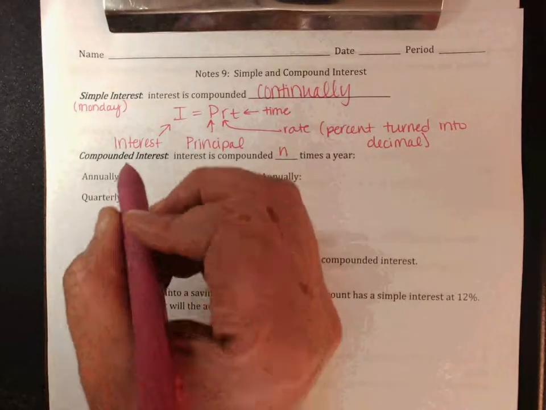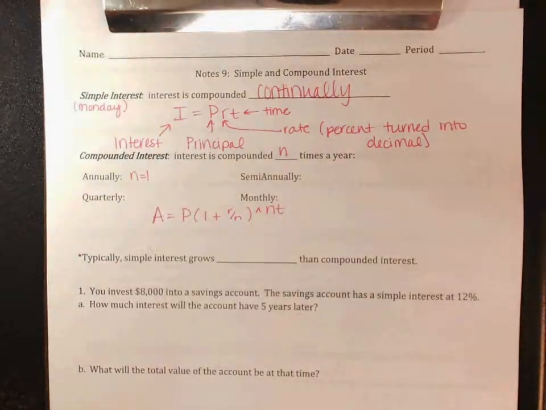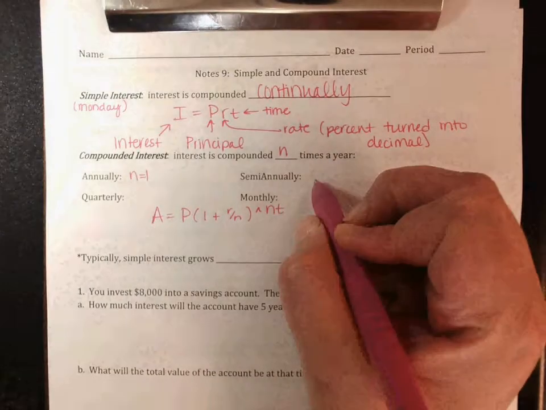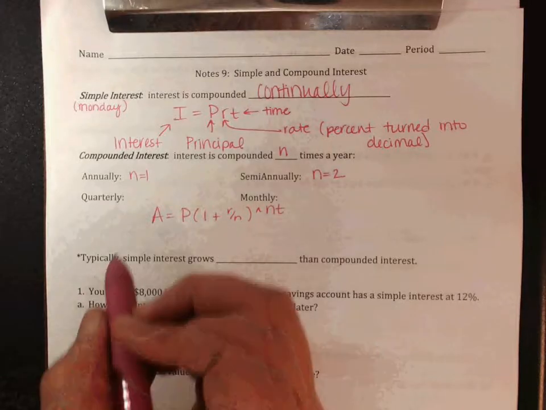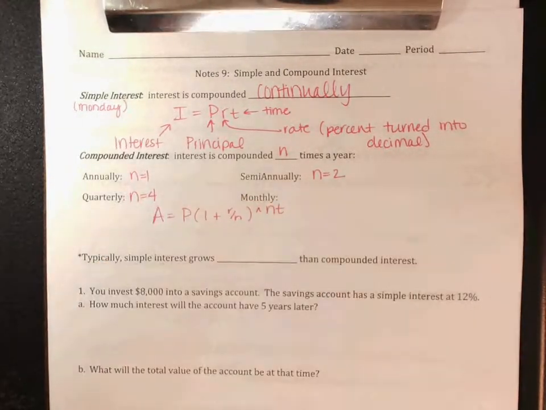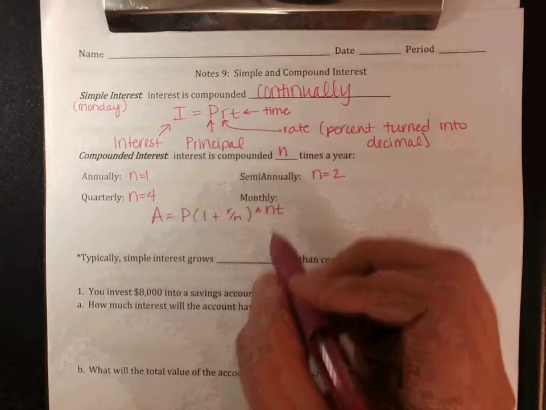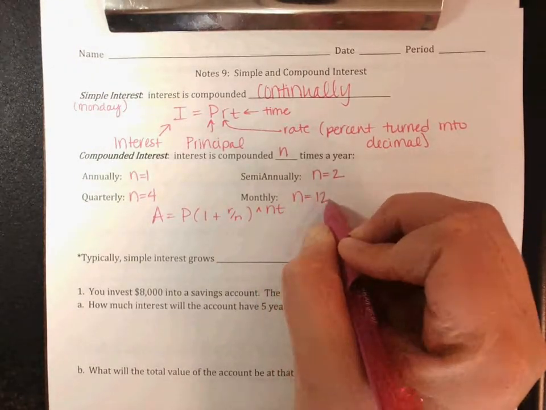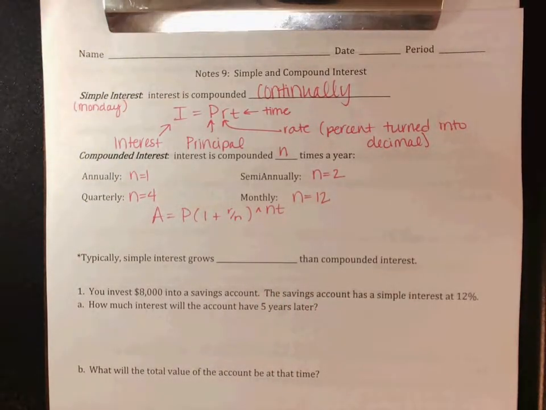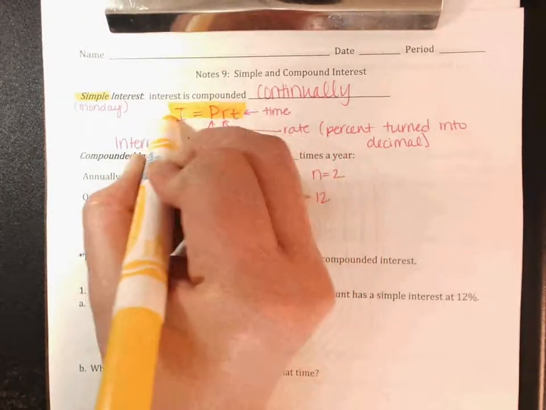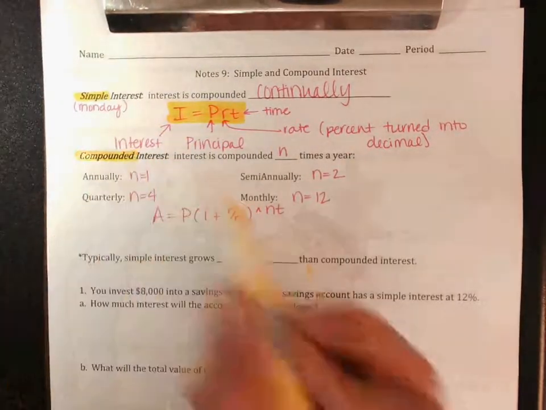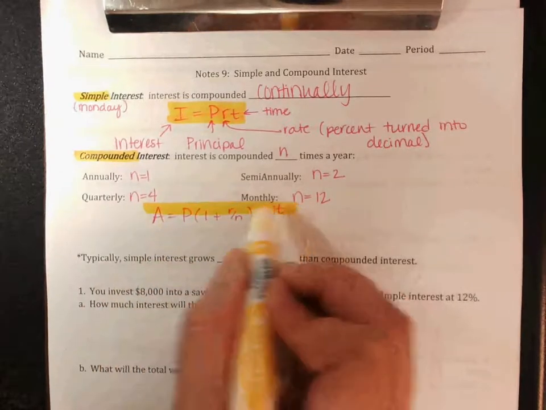If it is annually, that means that it is only compounded once. Semi-annually means that your n is a 2. Quarterly breaks the year up into 4 parts, so it would happen 4 times. And then monthly, hopefully everybody knows we have 12 months in the year. So you have 2 choices of which formula you use. If it is simple interest, you will always use this one. If it says compounded interest, you will always use this one.